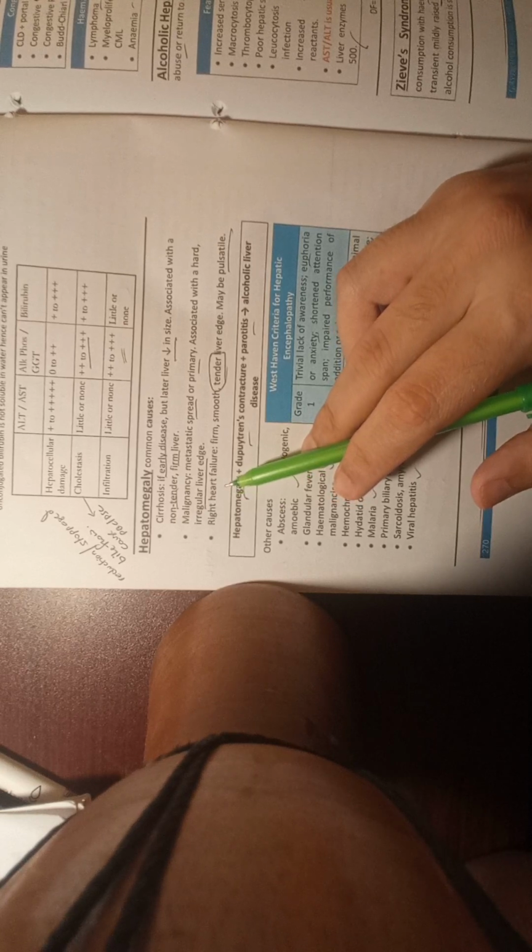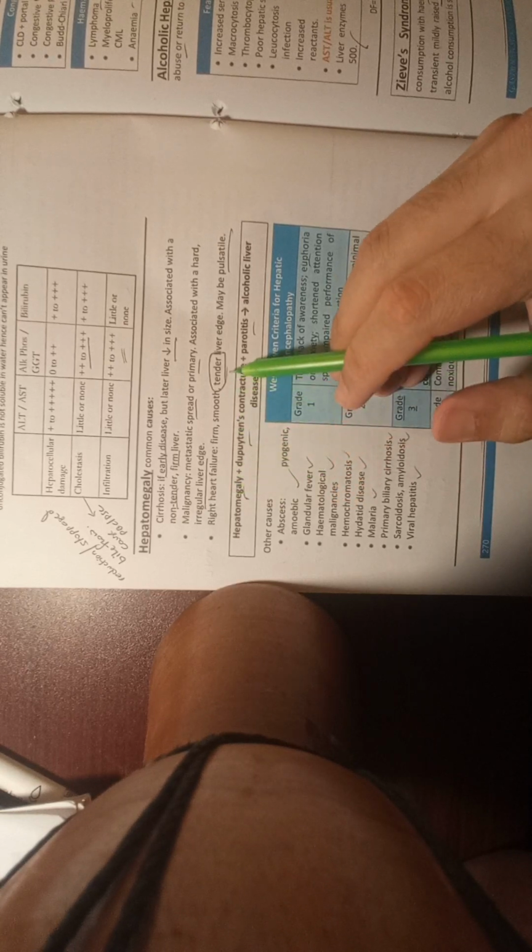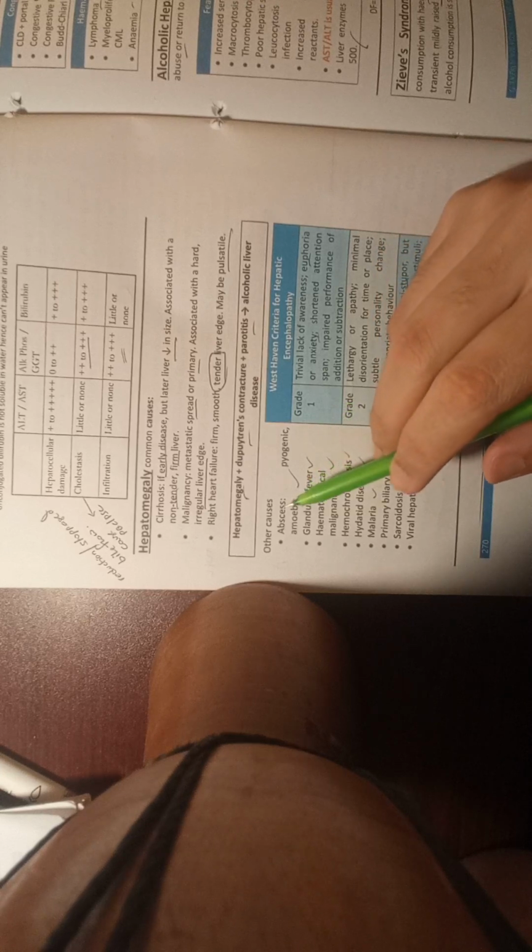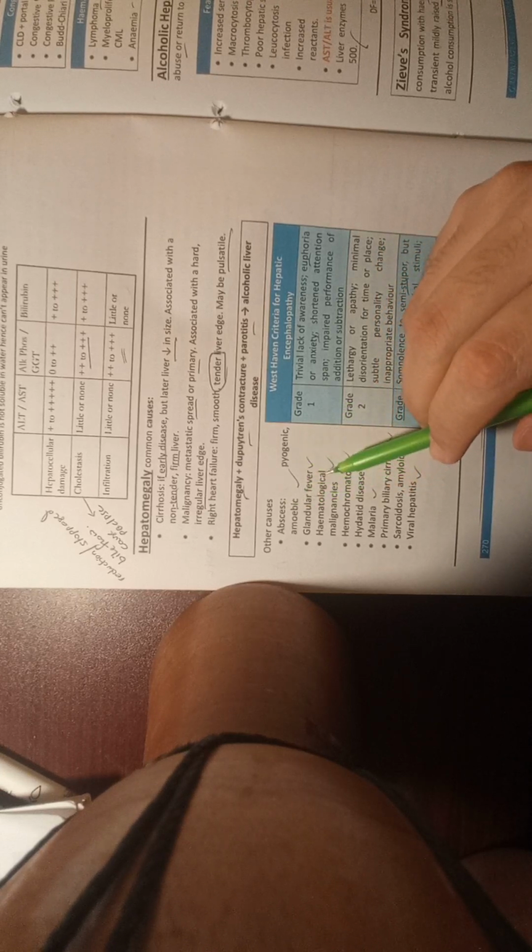Right heart failure gives a firm, smooth, tender liver edge that may be pulsatile as well. Hepatomegaly plus Dupuytren's contracture plus peritonitis suggests alcoholic liver disease. Other causes of hepatomegaly can be abscess, pyogenic or amoebic, glandular fever, hematological malignancies, hemochromatosis, heart disease, malaria, primary biliary cirrhosis, sarcoidosis, amyloidosis, and viral hepatitis.